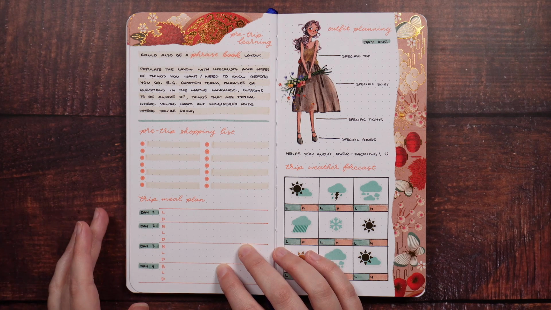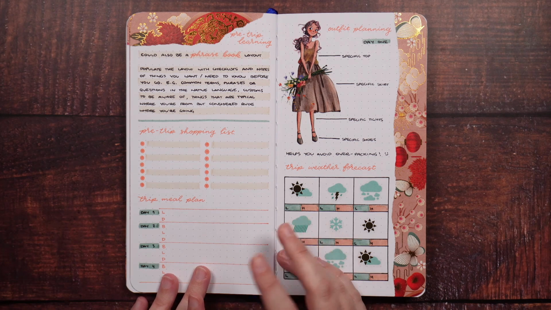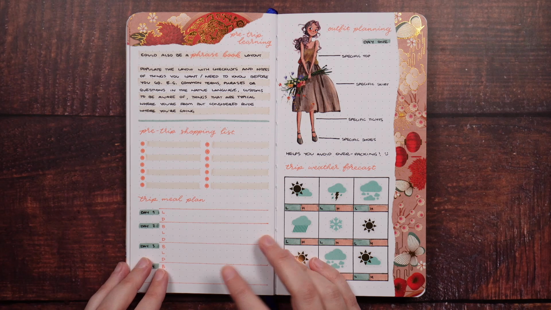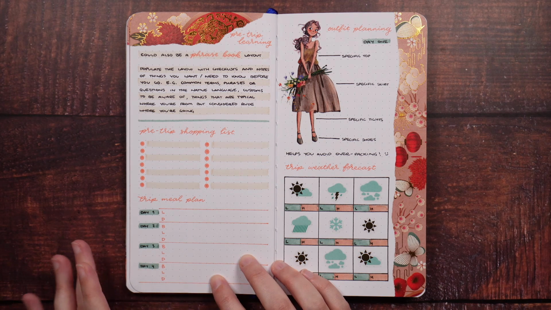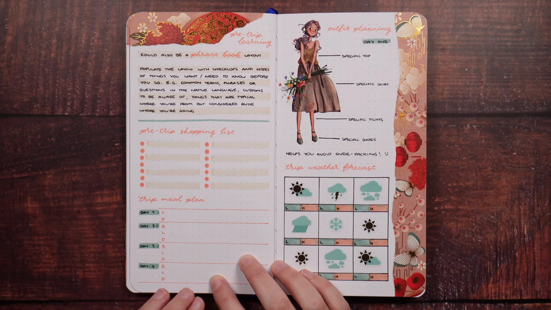But this would just be a space to populate with checklists and notes of things that you want to know or learn before you go on your trip. Some examples are things like common terms or phrases that could be useful, any customs to be aware of, and really just any information you think will be helpful to know about the place that you're headed.